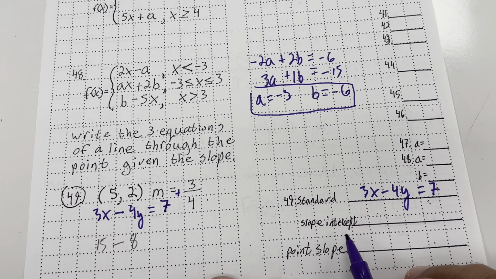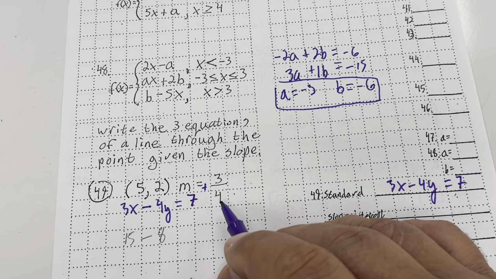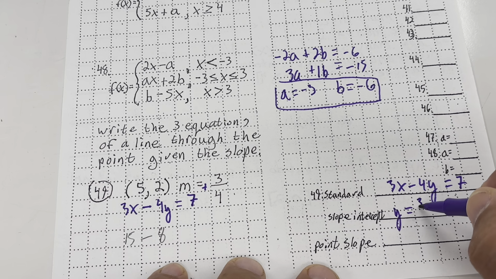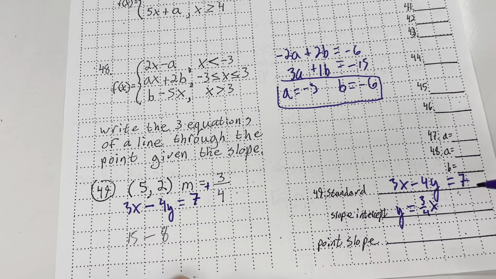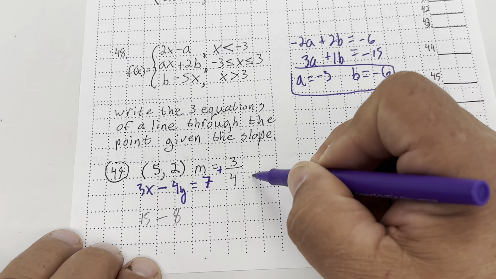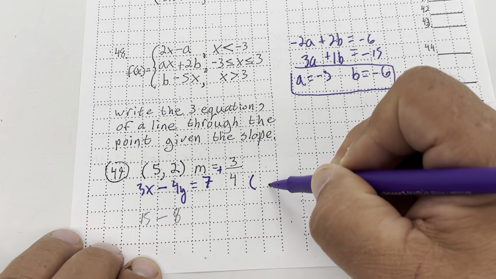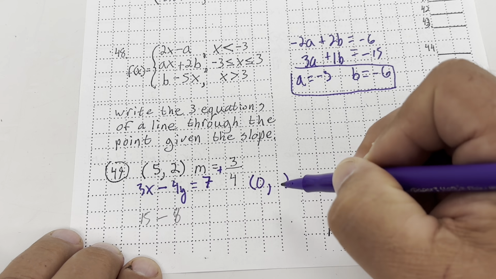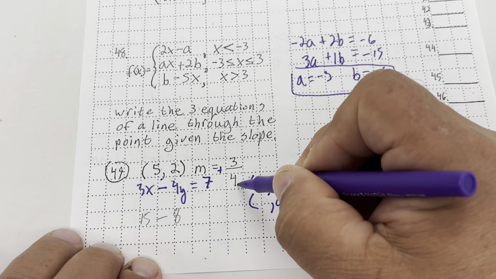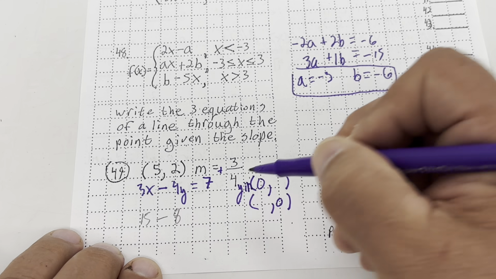Our slope-intercept form, we already have the slope of 3/4. So y equals 3/4 x. And all we need to do now is figure out what the y-intercept is. So I'm going to do yin-yang to find out what my y-intercept is. I don't even have to do yang. All I have to do is the yin.